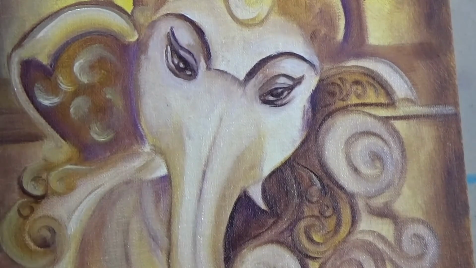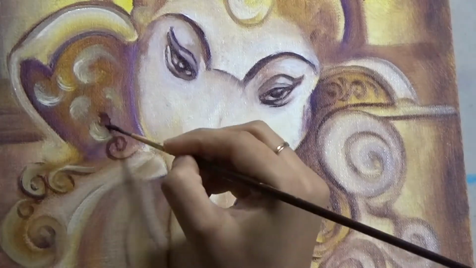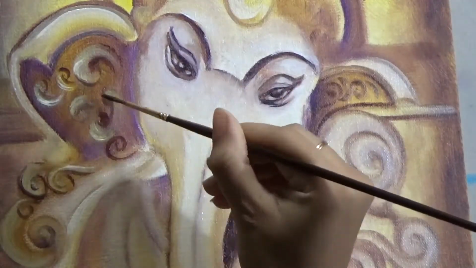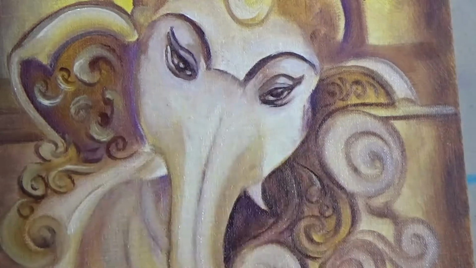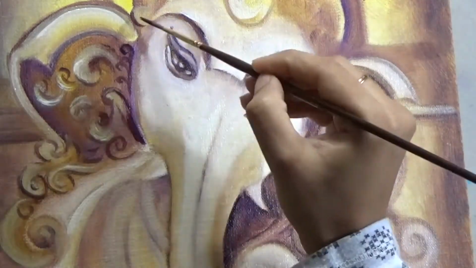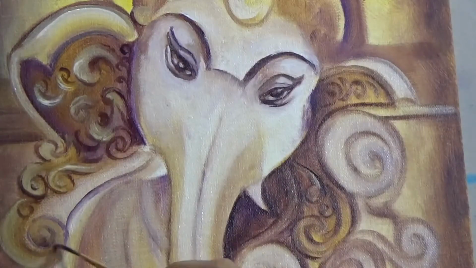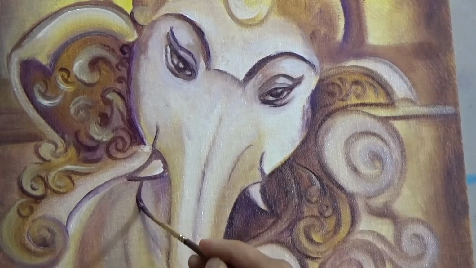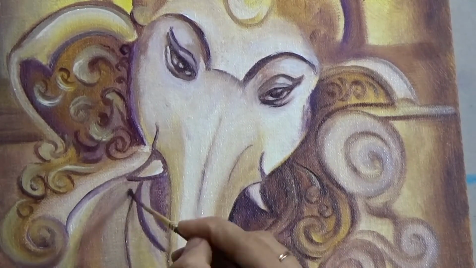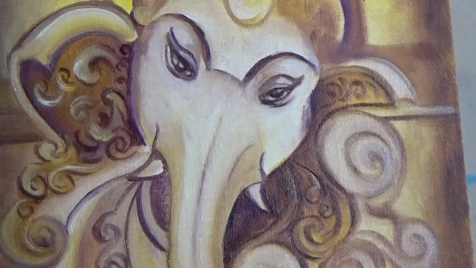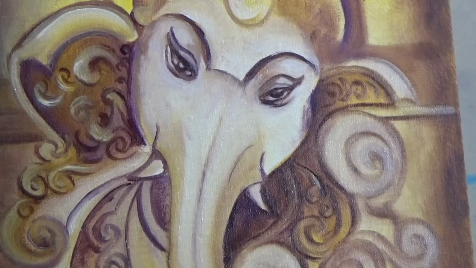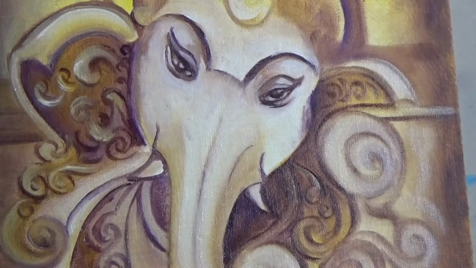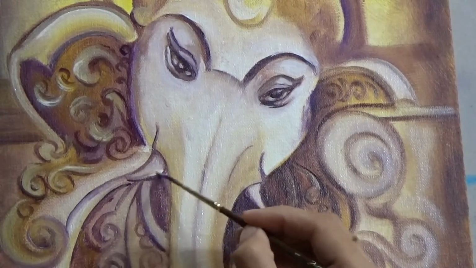Adding some more details and some more work on that, which is more like decorative stuff on the figure. And you will see once you see the completed painting that these are little tiny things that actually made the whole painting click, the whole painting come together and look like a sculpture.